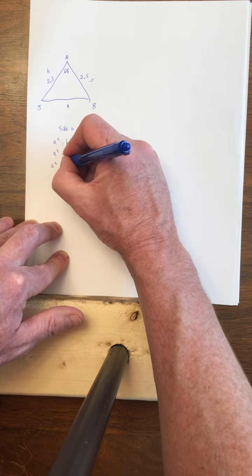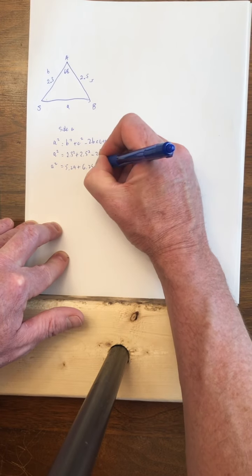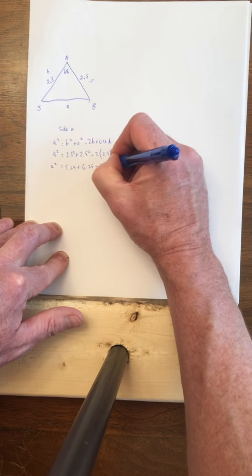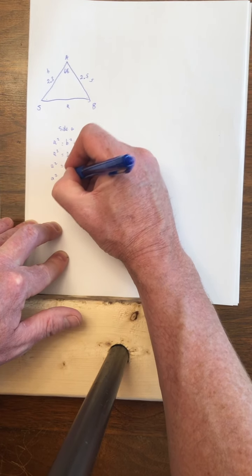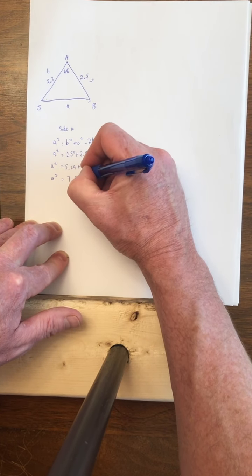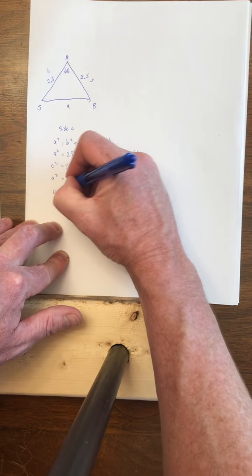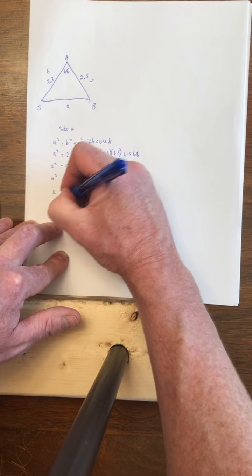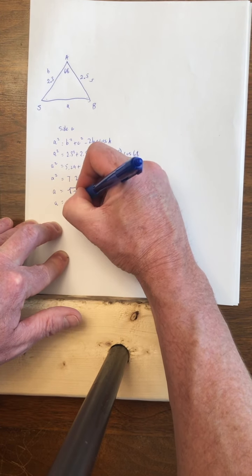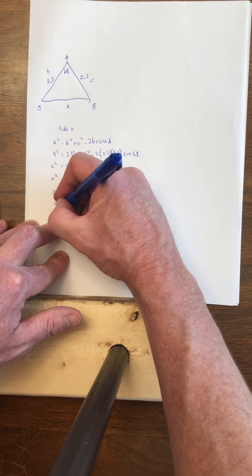A squared is 5.29 plus 6.25 minus 4.3080, which simplified is 7.232. And that's A squared. We, of course, want A, so we're going to get the root of that. And I get 2.69. I think the question asks to the nearest tenth of a kilometer.